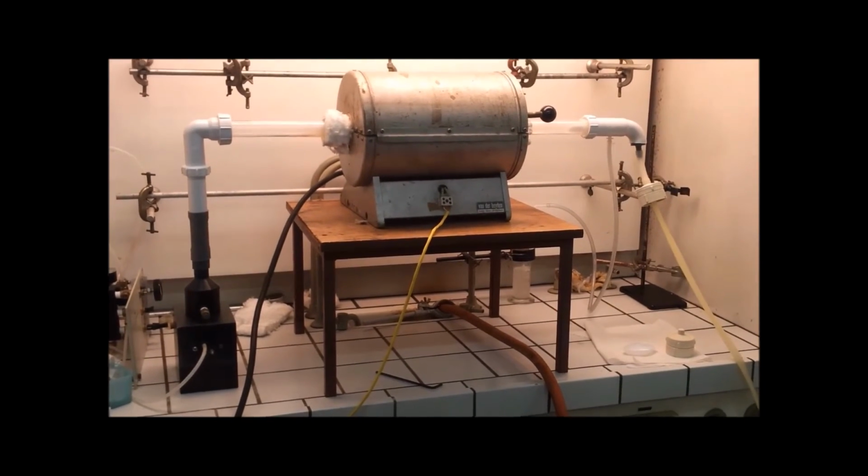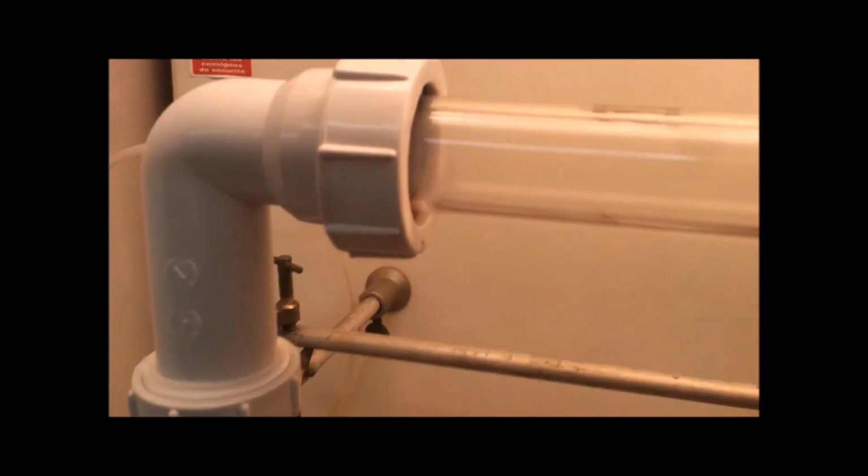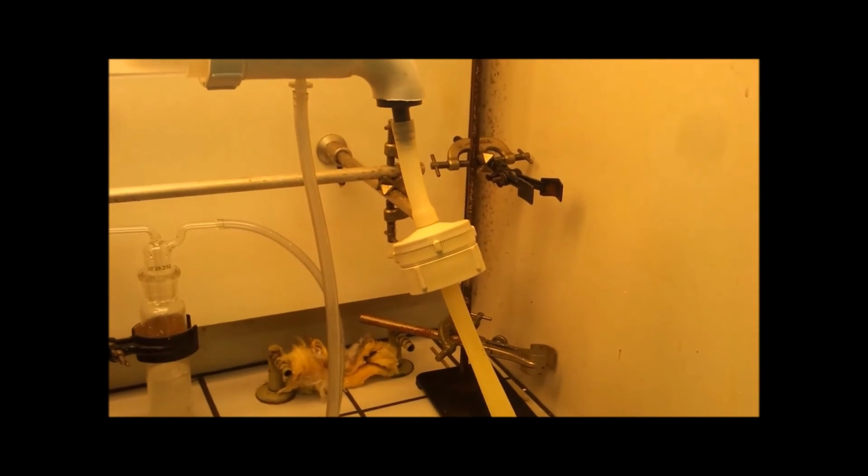This is the rather modest, I would say, setup that we have in our lab. On the left-hand side, you have the generation of the aerosol that you can actually see flowing through the glass tube there and proceeding through the tubular furnace here. On the other side, we collect the dry particles on the absolute filter, and there is of course a pump to force the flow.